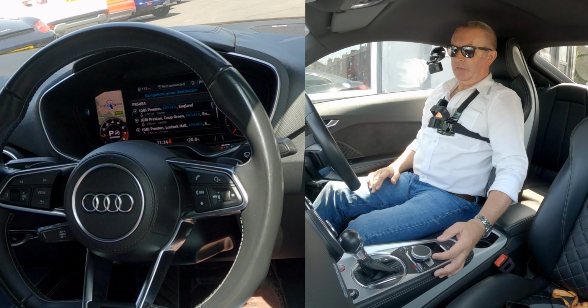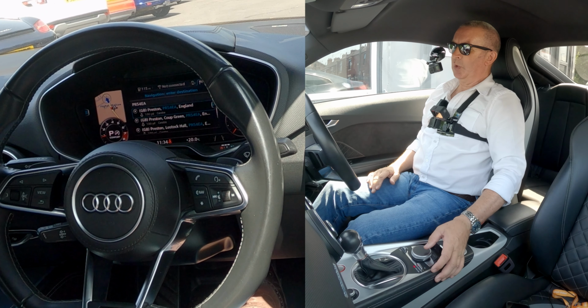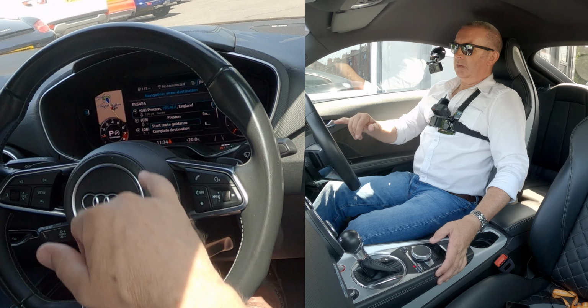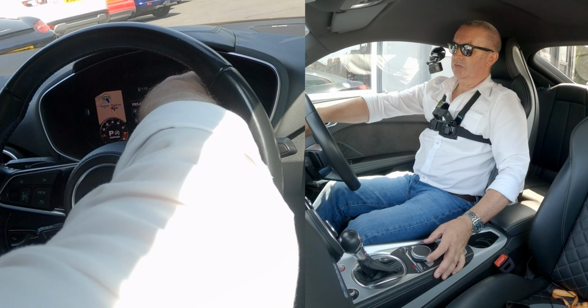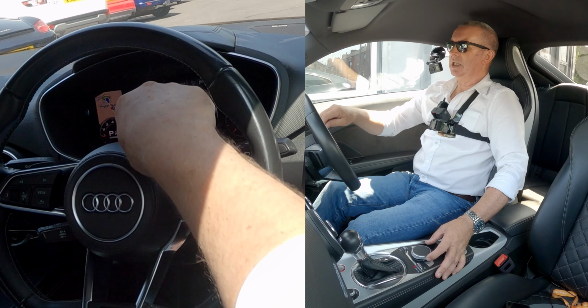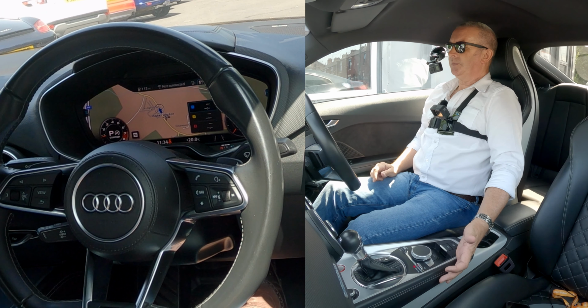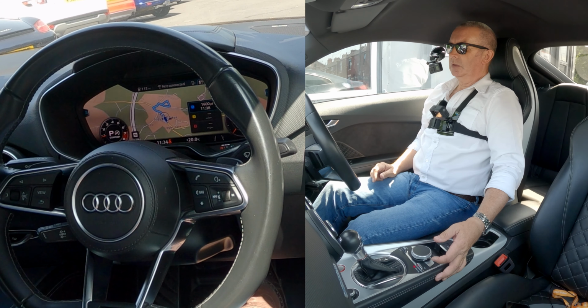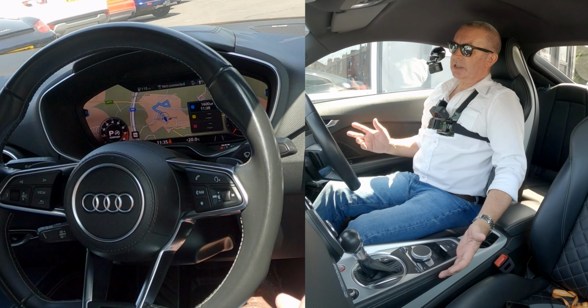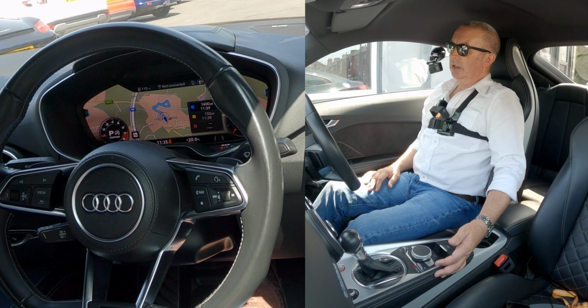So if I just knock the selector back and then navigate or just turn to where I want, where it's highlighted, start route guidance, that's what I want to do, start route guidance. Being calculated. That's it. It's a really simple way.